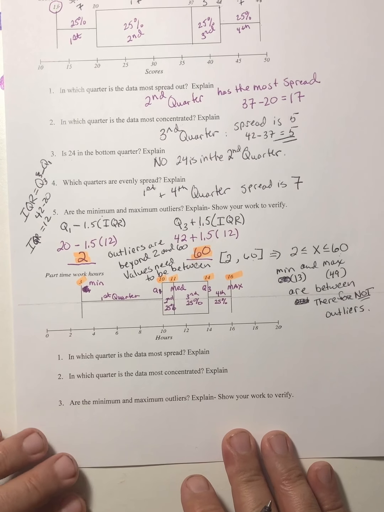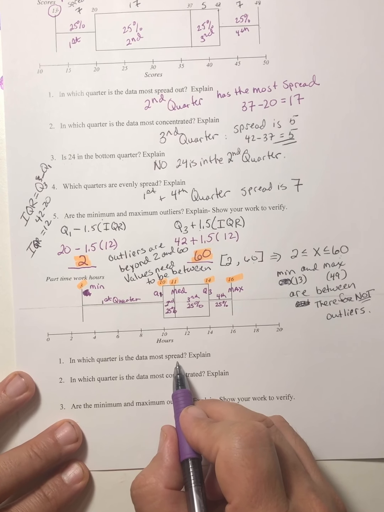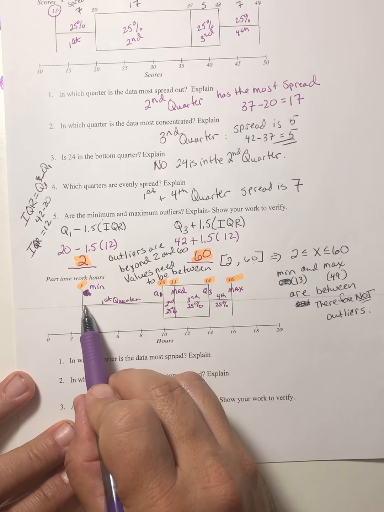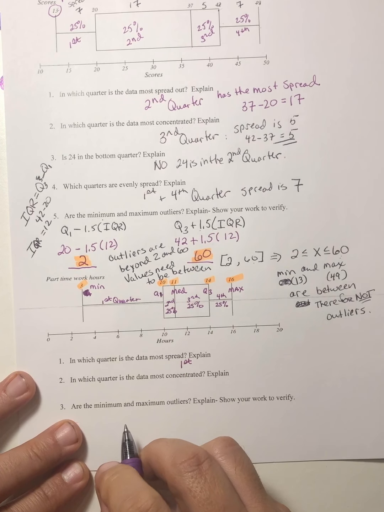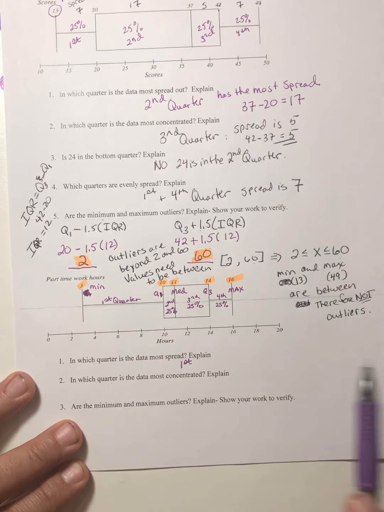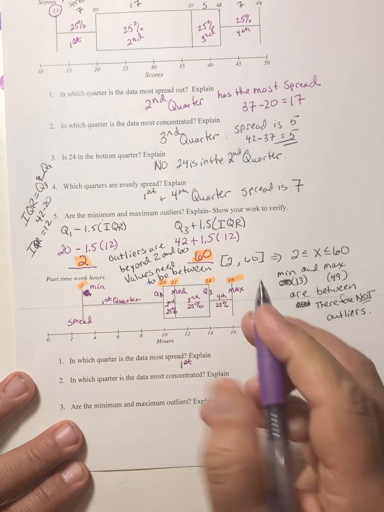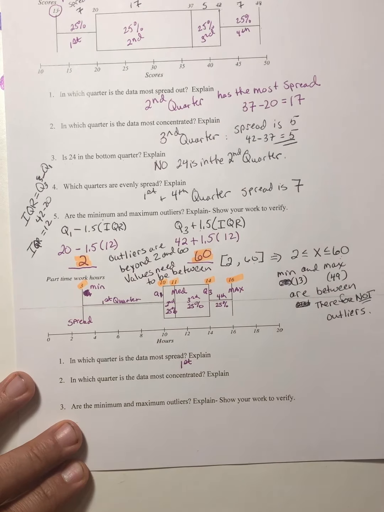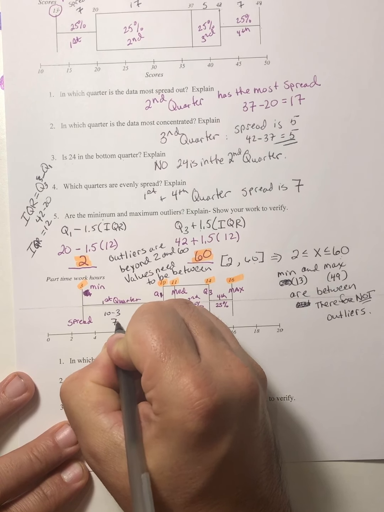All right. In which quarter is the data most spread? I'm going to take an educated guess. It's right in here, the first quarter. Because we can easily figure out the spreads. I'll put the spreads down below. So this spread is 10 minus 3, 7.